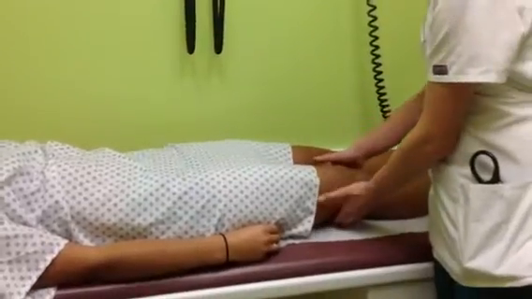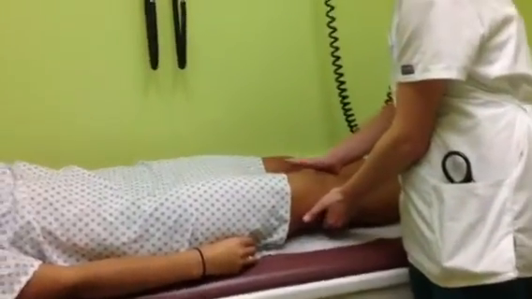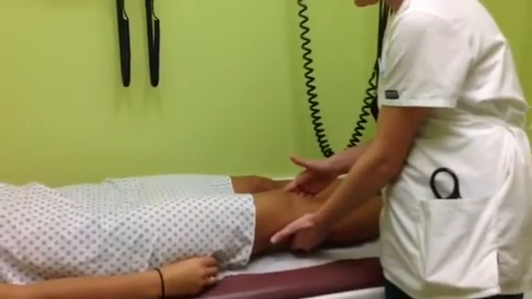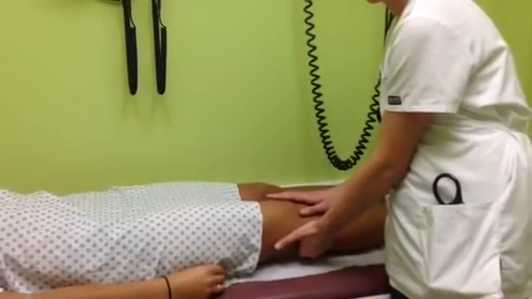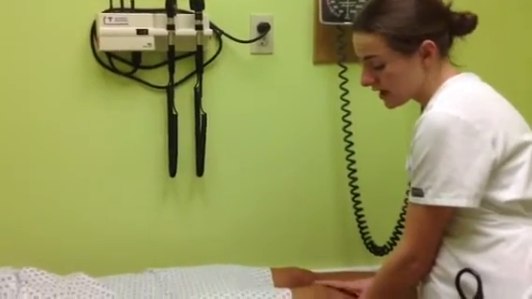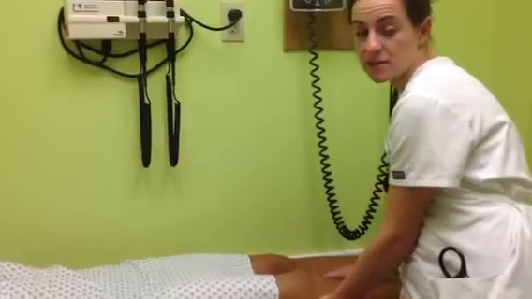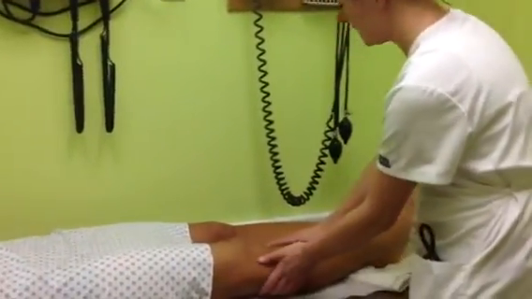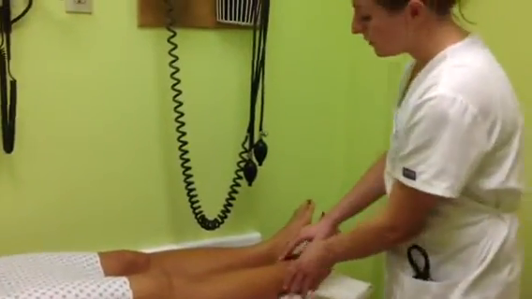I will move down in systematic fashion. I'll palpate her popliteal artery, which is just behind the knee. And I will palpate it on each side, making sure they're strong and equal bilaterally. As I move down her leg, I'm noting any color, which is a good indicator of circulation to the lower extremities. I will then move down.